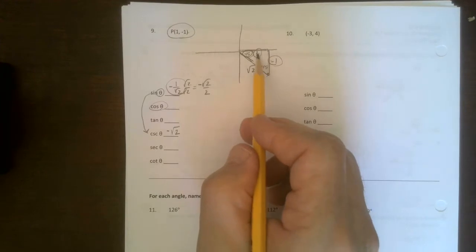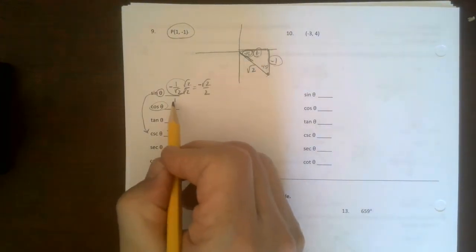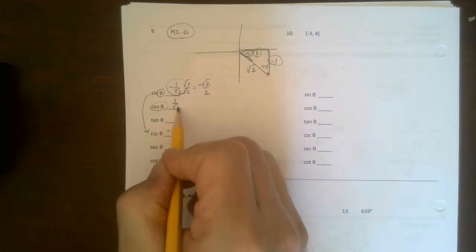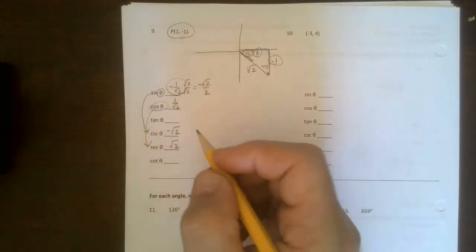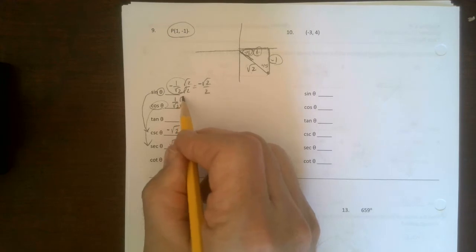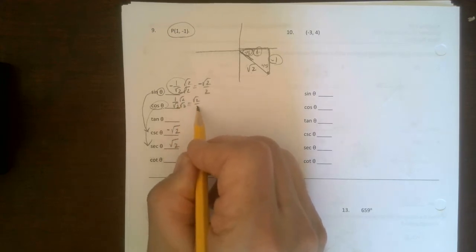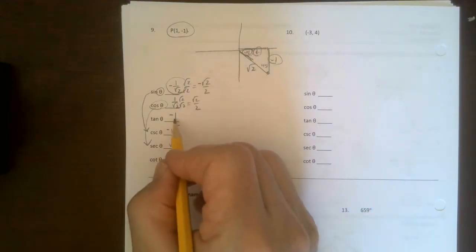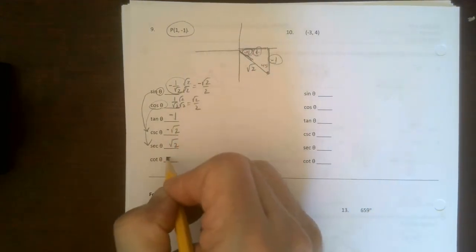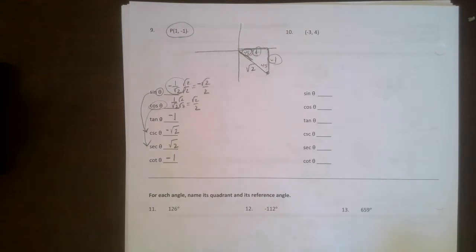Cosine would be adjacent over hypotenuse. So that'd be 1 over the square root of 2. So if I flip that right now, that would give me a good, easy secant, square root of 2. Get the square root of 2 out of there, I get square root of 2 over 2. Tangent would be opposite over adjacent, so that'd be negative 1. And if you flip negative 1, you just get negative 1. So that's not too bad.